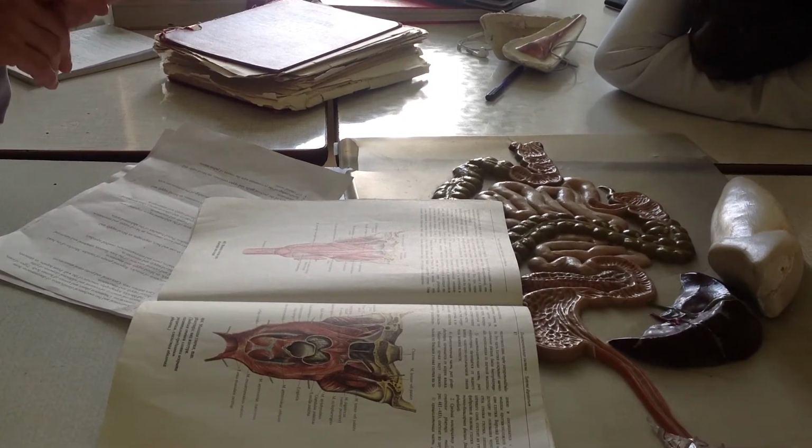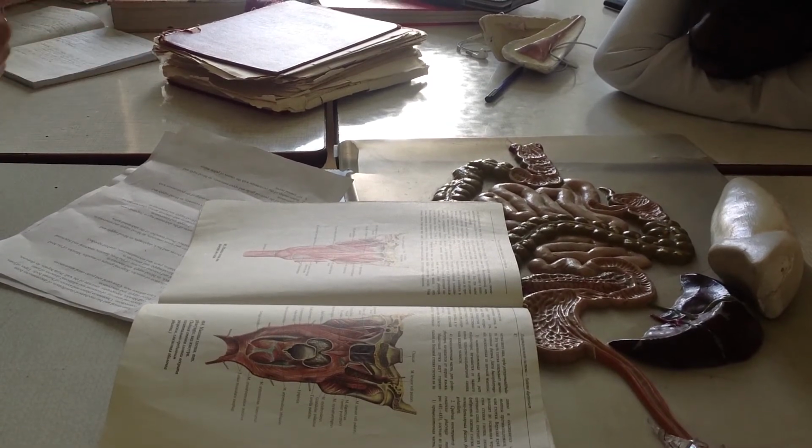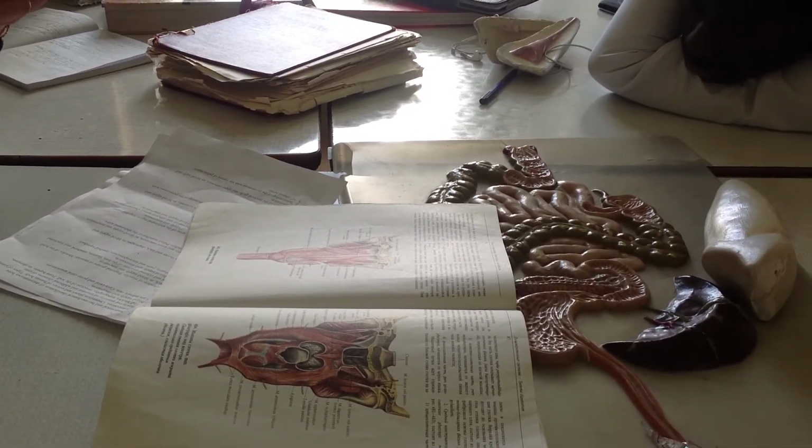Constriction is not important for transmission of air. For food, important.